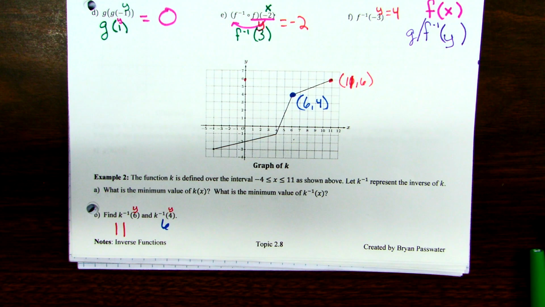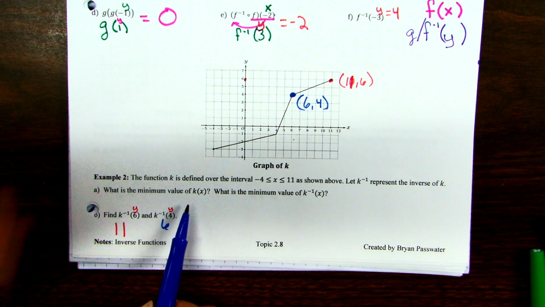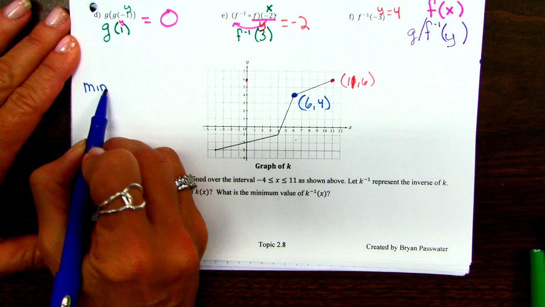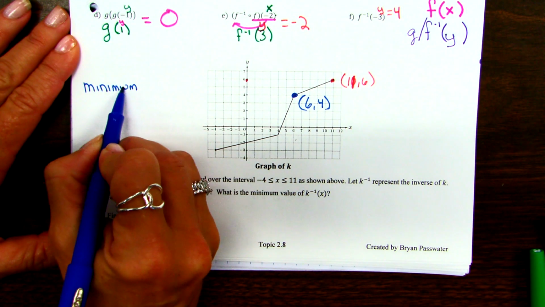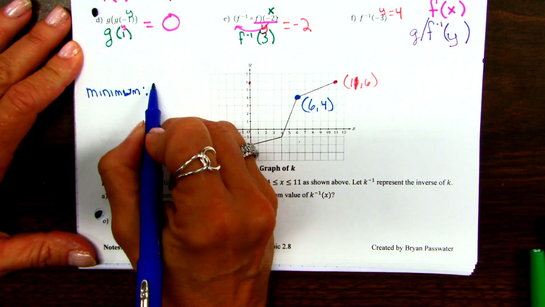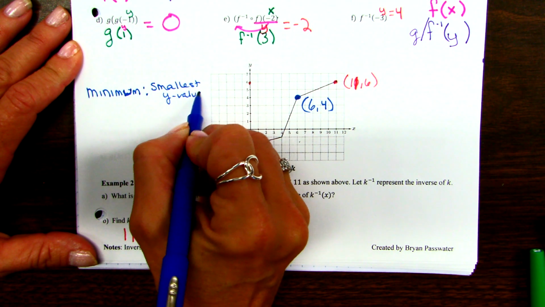All right, now, part A, let's go back to. What is the minimum value of k of x? All right, minimum is the smallest y value, okay?